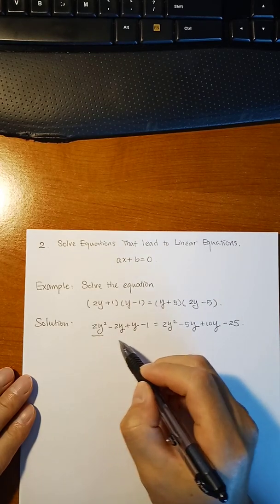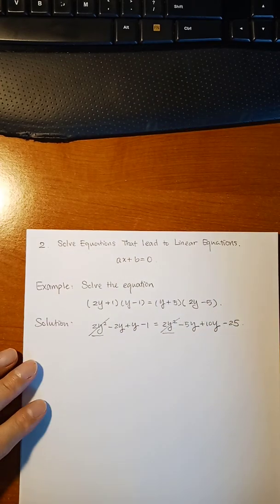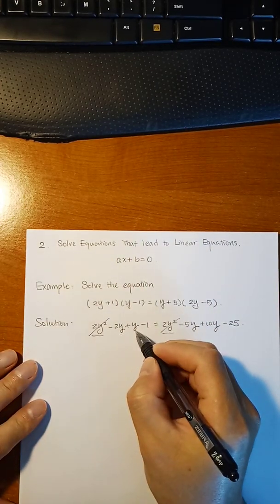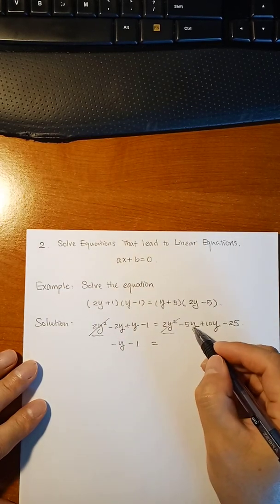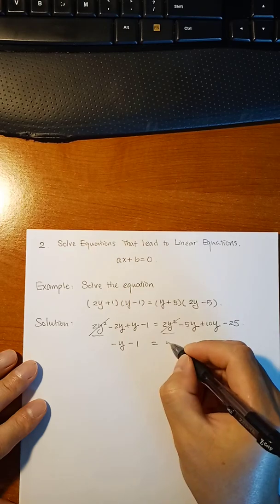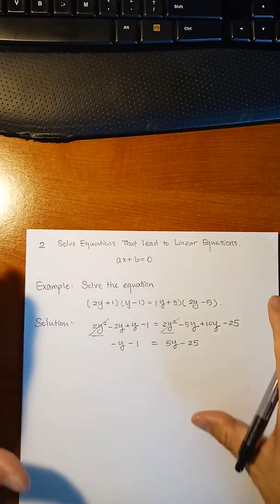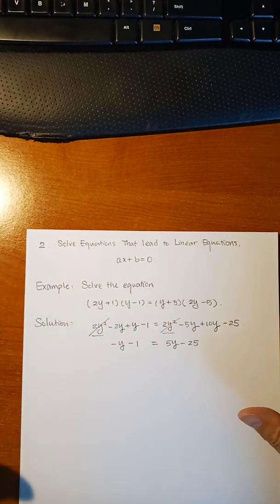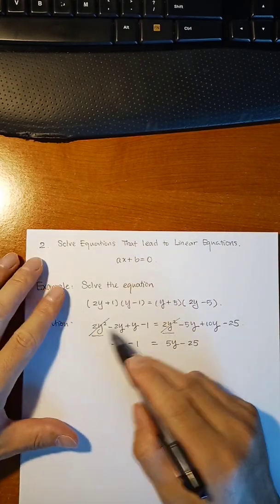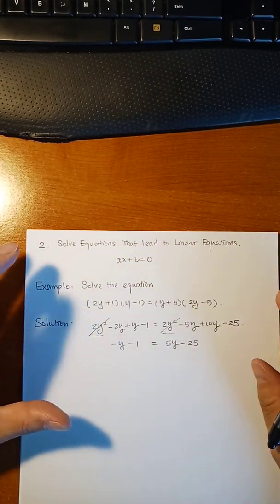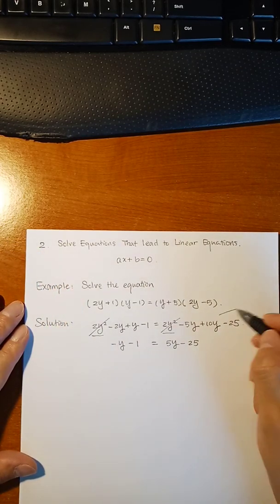You have 2y squared on two sides. They're balanced, so you cancel them directly. And negative 2y plus y is negative y, minus 1, is equal to negative 5y plus 10y is 5y, and minus 25. So at this moment, they are still in their original sides. This is the left hand side, this is the right hand side. Nothing changed. We only cancel two same terms from two sides. We can do that. And we combine like terms.